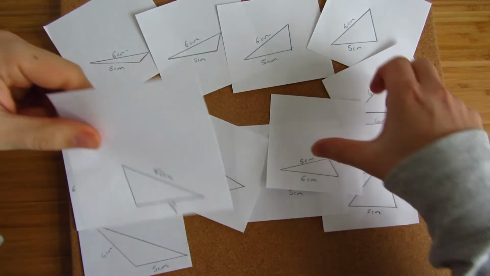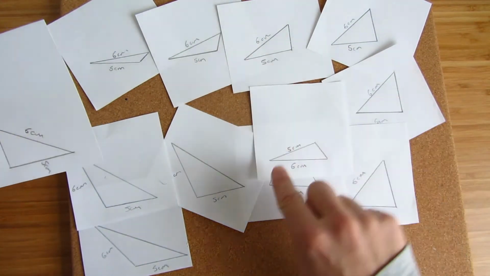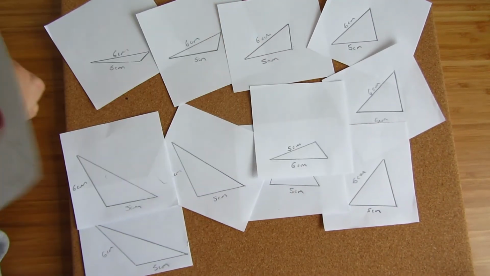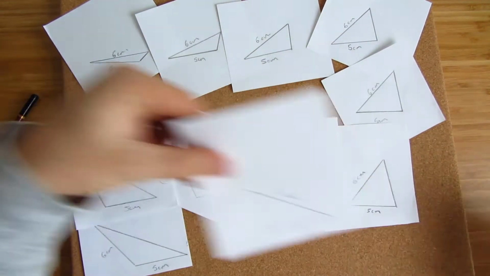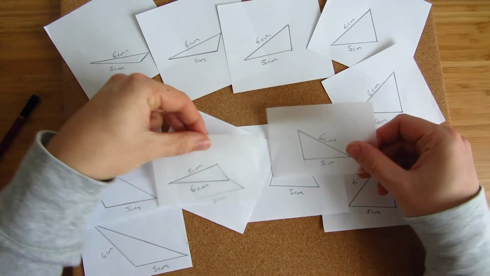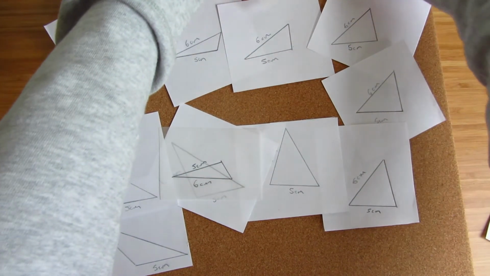Well, if you've got a large class, you could do 2 separate lists across walls, ones with a baseline of 5 and ones with a baseline of 6. So these would form a different list. Another option would be to, instead of just doing this on paper, do it on tracing paper. What we can do in that situation is turn these over and these can be part of the same list.